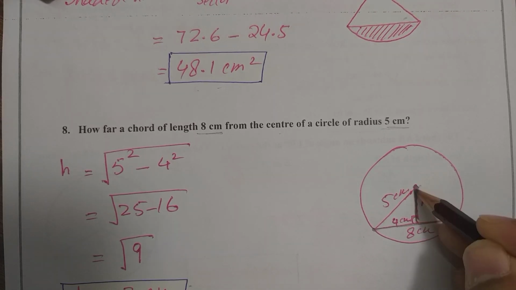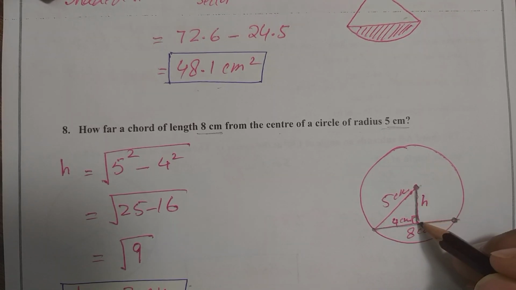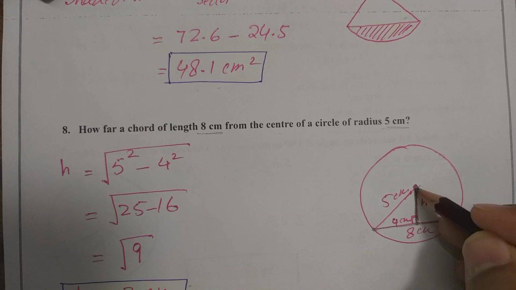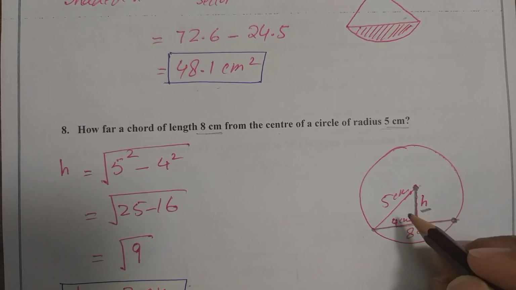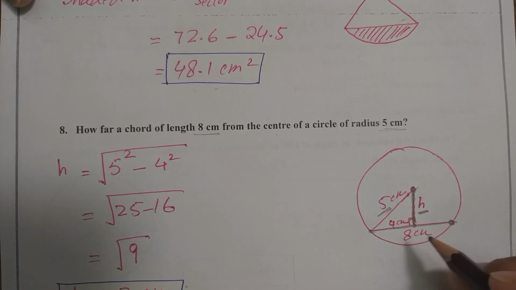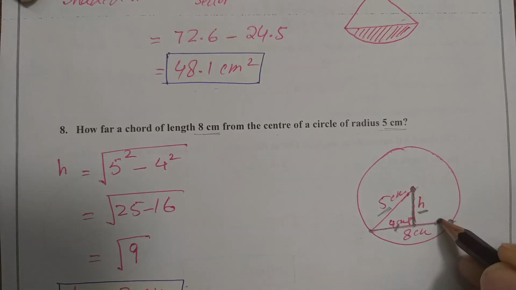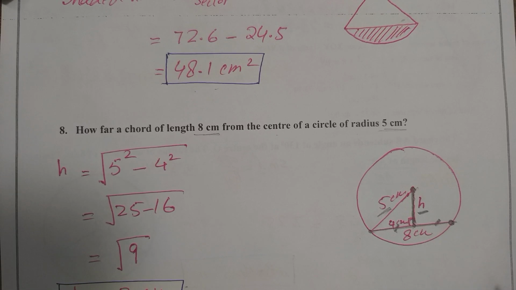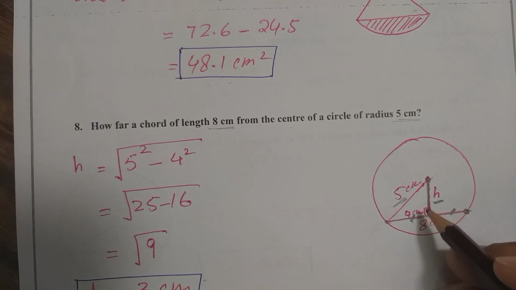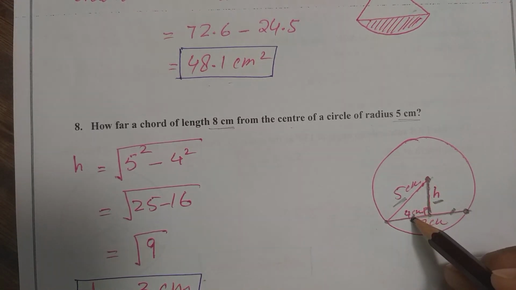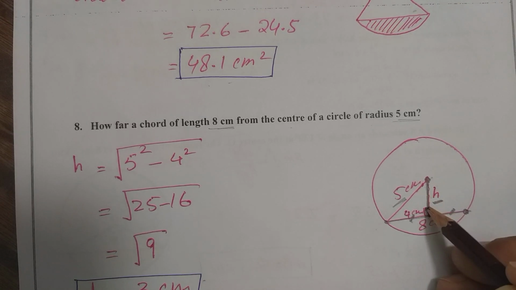So we need to find the distance from the chord to the center. So I just need to find the height, and the radius given is 5 centimeter. Because this is the midpoint of the chord, both sides are equal. So this is 4 centimeter, this is 4 centimeter. This is the opposite side. We need to find this one, so this becomes a right angle.